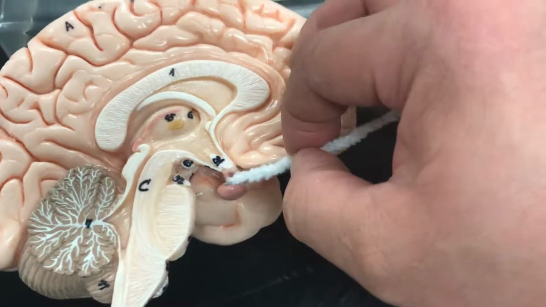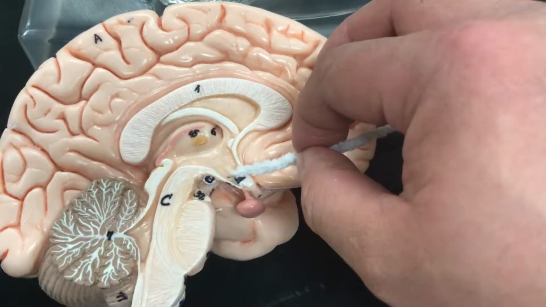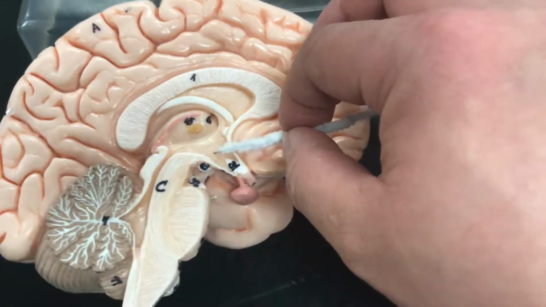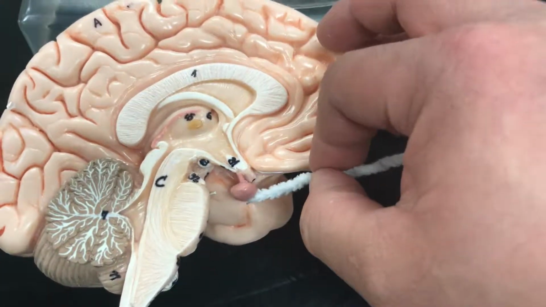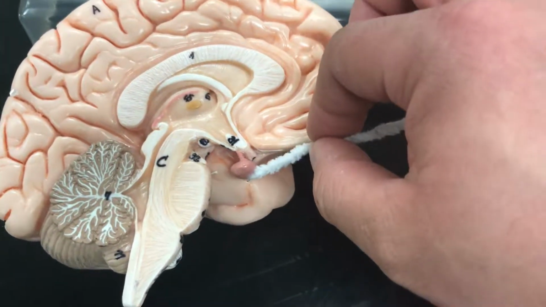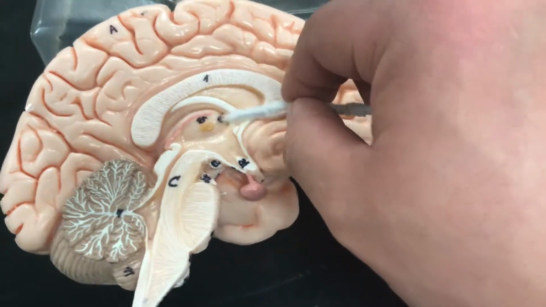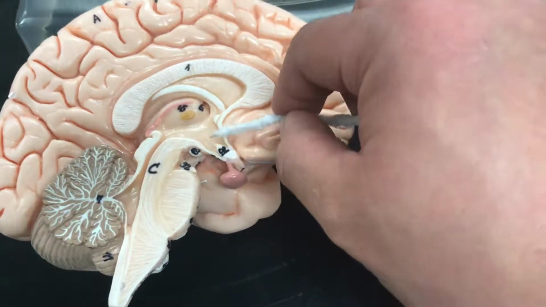And directly inferior to it is your pituitary gland. There are hormones that get released from the hypothalamus that go directly to the pituitary. Right? The pituitary is your master hormone switch controlled by the hypothalamus. Right? The hypothalamus is not a very distinct area.